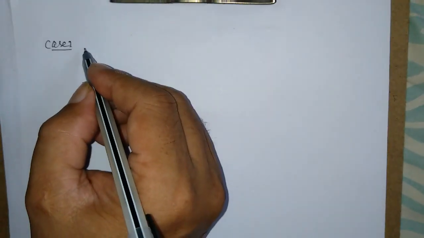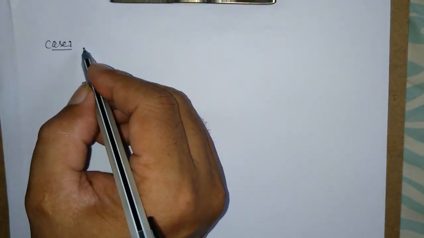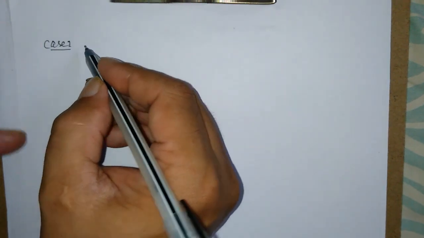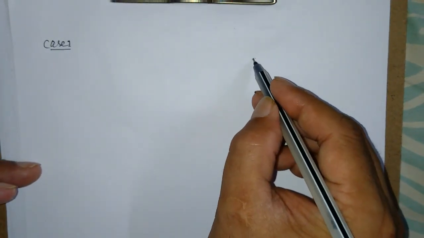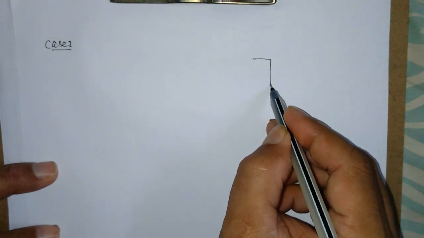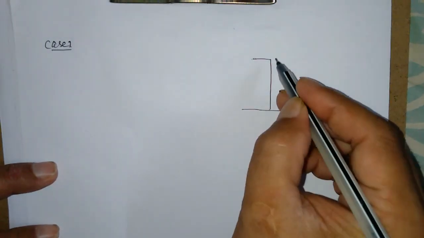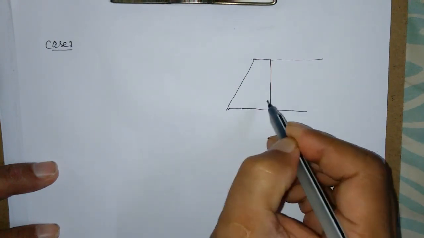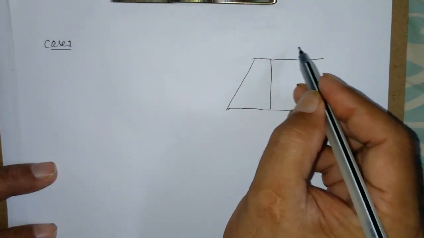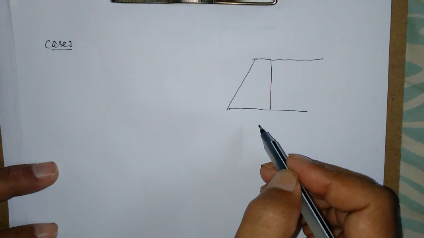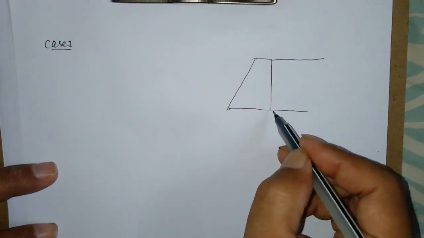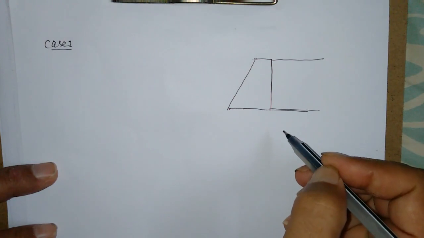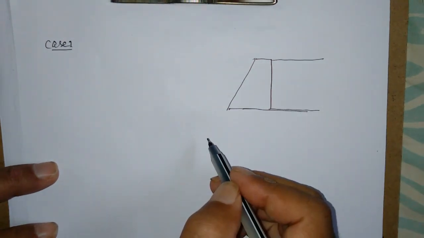Case 1. Let case 1 be the original condition under which the theory has been developed. That is, the backfill is horizontal, the back of the wall is vertical, there is no surcharge above the backfill, and the soil is cohesionless and dry.